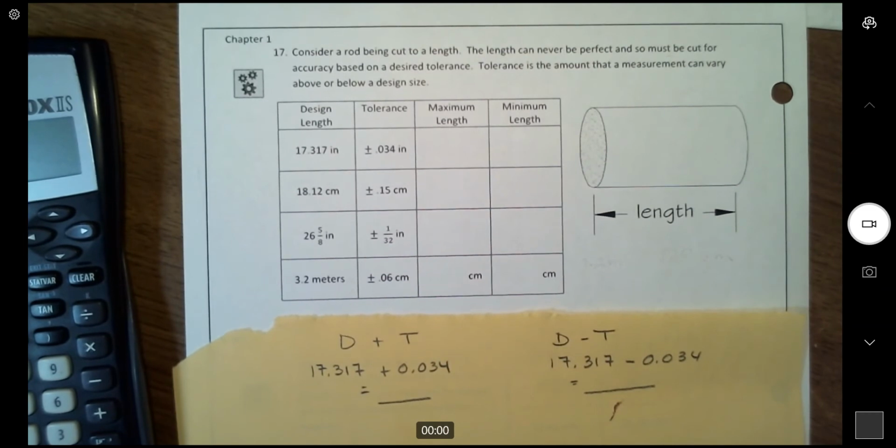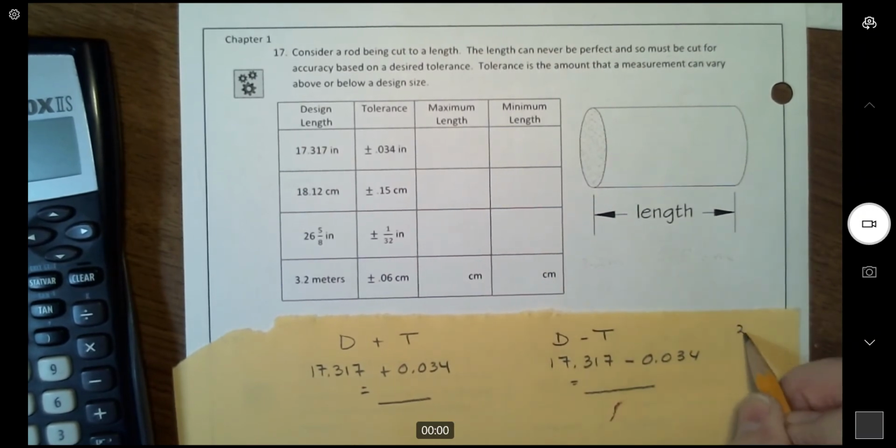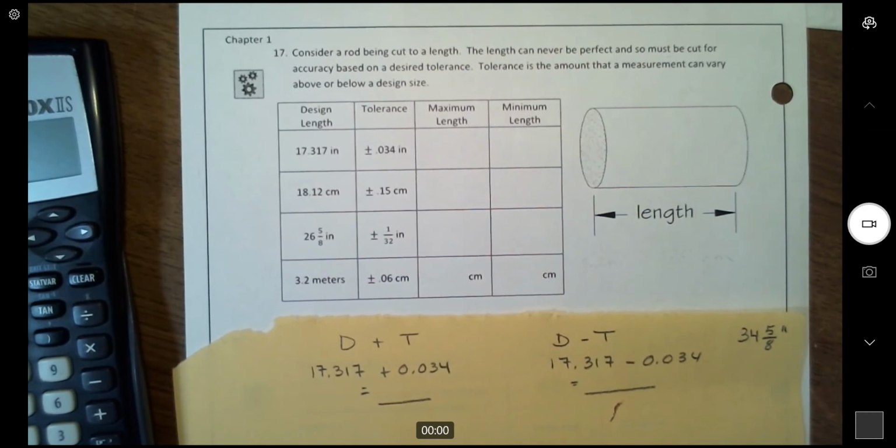Let's say that you're hired to do something. I make tables, and I need legs, and you make the legs. And I need the legs to be a specific length. Let's say I need it to be 34 and 5/8 inches long for some reason. And you say to me, yeah, I can do that. I can deliver all you want. But it might not be exactly 34 and 5/8. Maybe it might vary by a quarter of an inch or something. And then I'm going to have to decide whether that's acceptable or not.